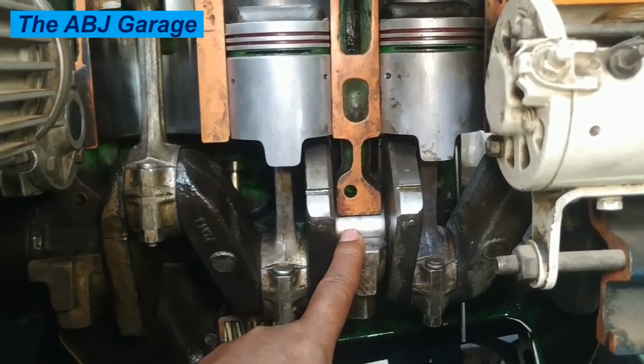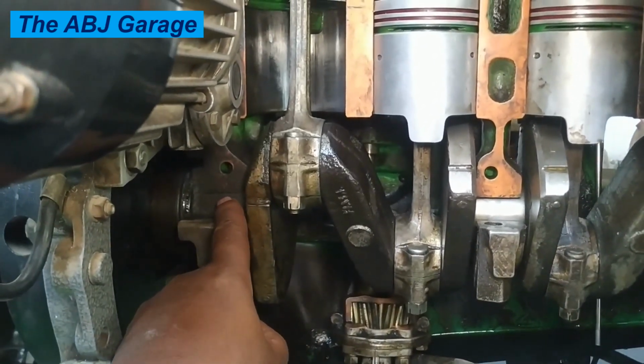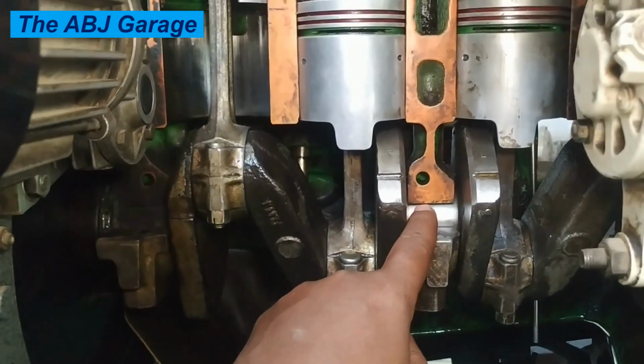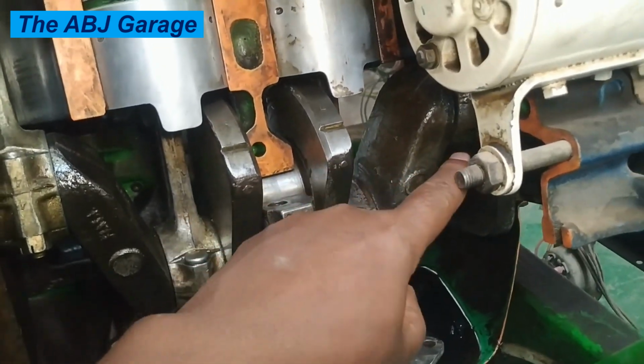For this particular engine, we have one main journal here, we have another main journal right here, and we have one at the front.